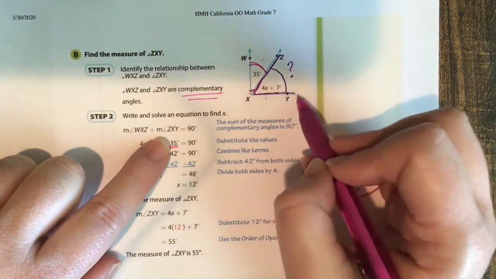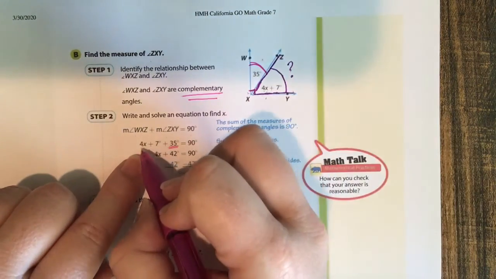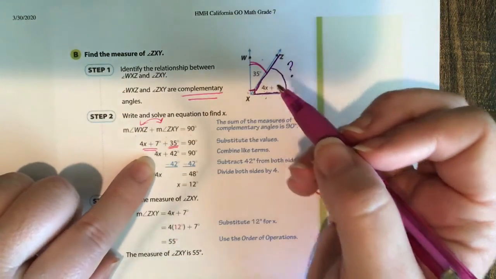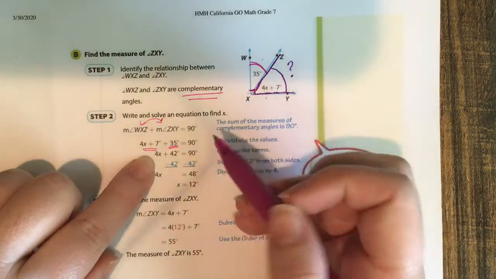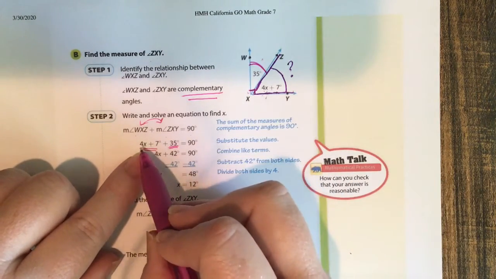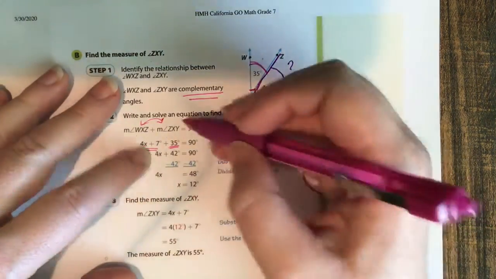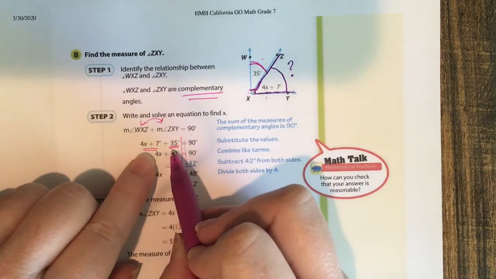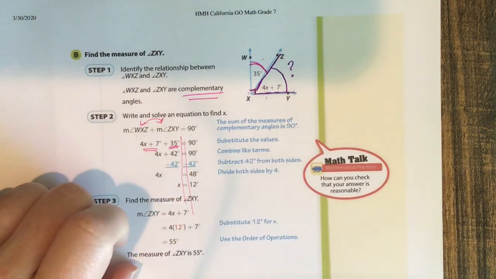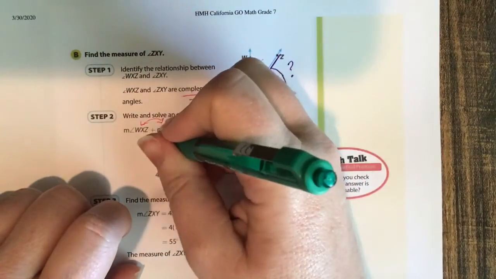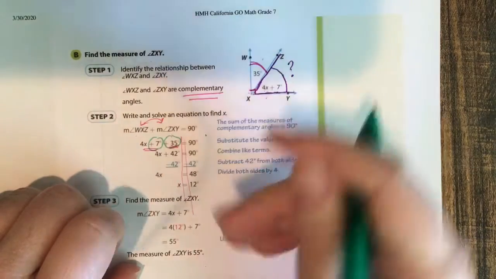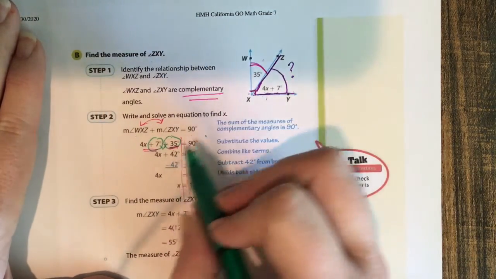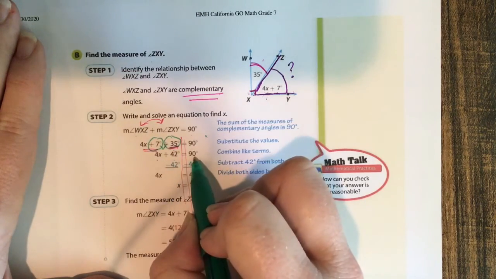Angle ZXY is our 4x plus 7. So they put these in the other order. It doesn't really matter. Addition is commutative, so we can change the order. And so we have this 4x plus 7 plus 35 equals 90, and then we can solve it. Before we can start solving, we see that we have some like terms that we can combine. We have our plus 7 and our plus 35. Those are like terms, so we can add those together, and that's where the 42 comes from. So we get 4x plus 42 equals 90.